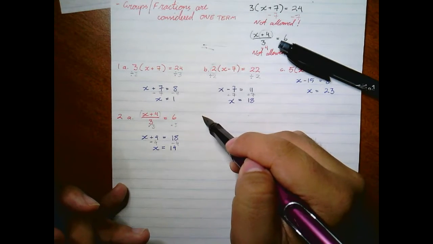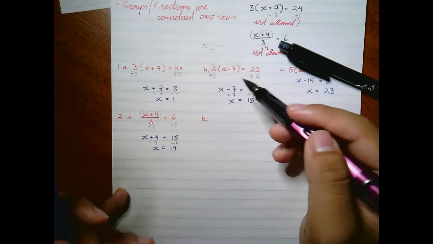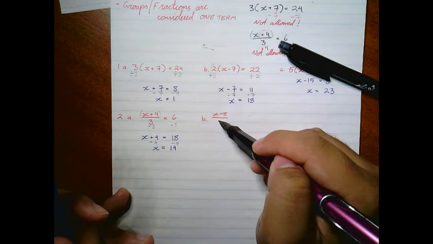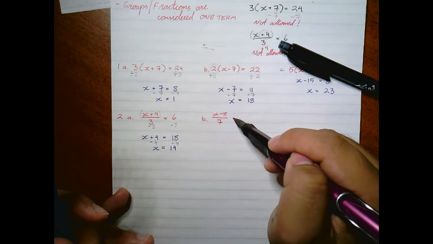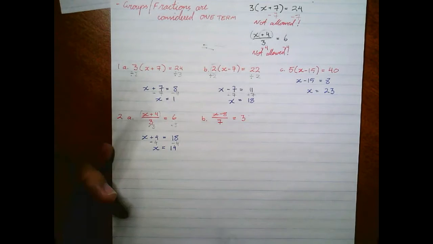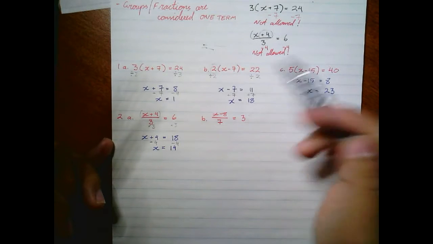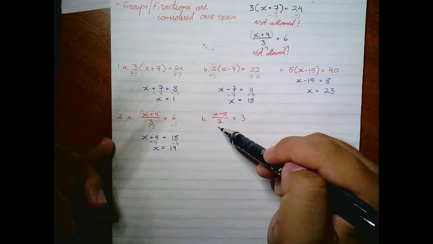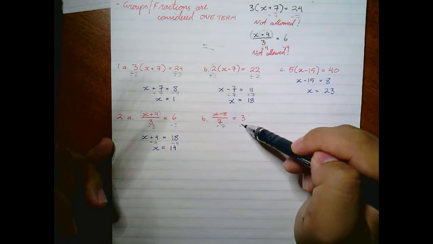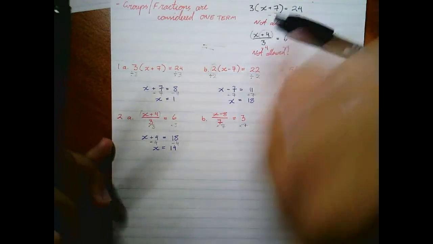Question 2b is x minus 8 divided by 7 is equal to 3. Once again, the inverse is times by 7. I'm going to times both sides by 7.